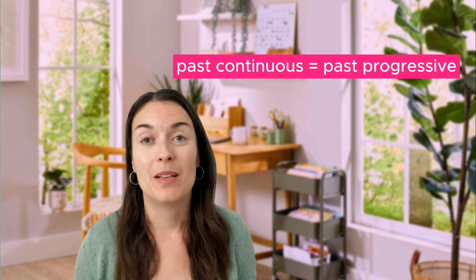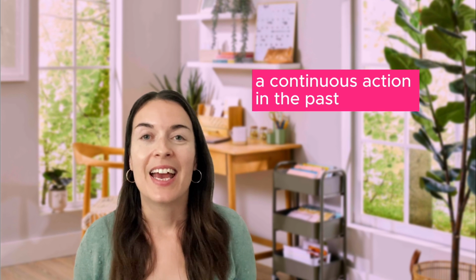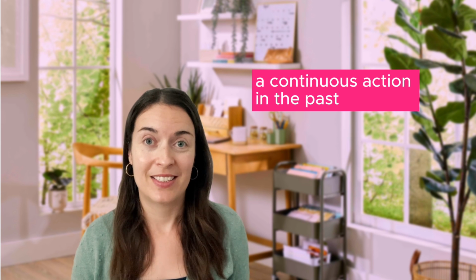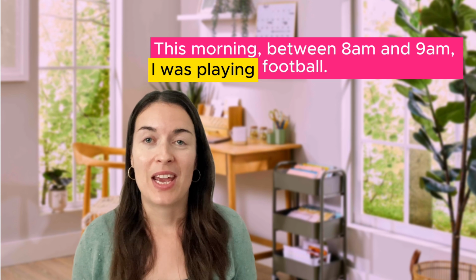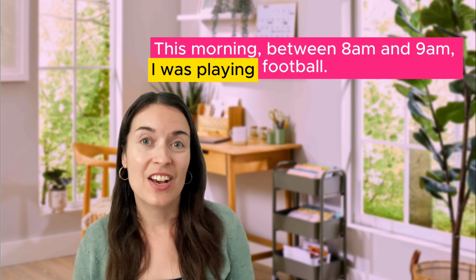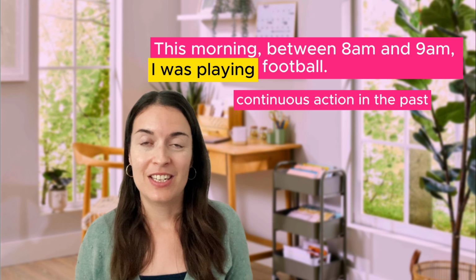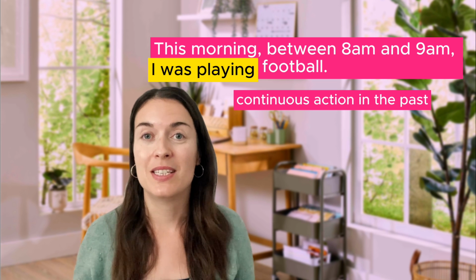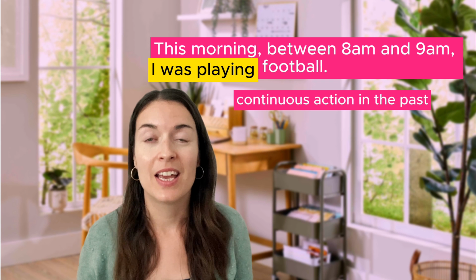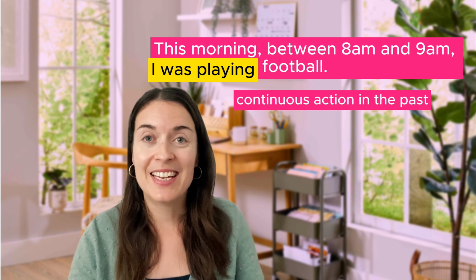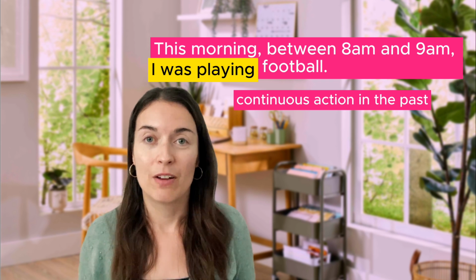The past continuous tense is sometimes called the past progressive. Usually, we need it when we talk about a continuous action in the past, so something that was happening during a specific period of time and it was continuous. This morning, between 8 a.m. and 9 a.m., I was playing football. So it was a continuous action and I was doing it for a specific period of time in the past continuously. Between 8 and 9, I was playing football.